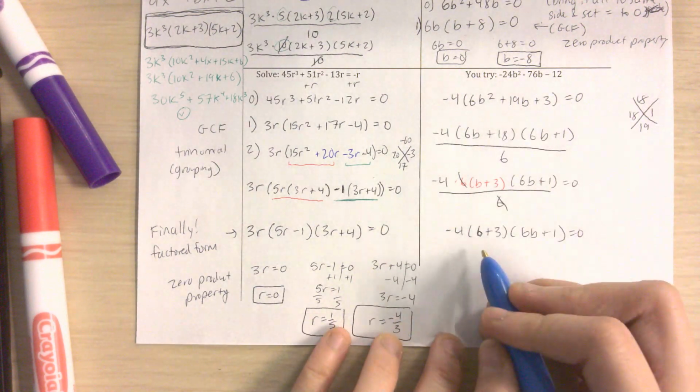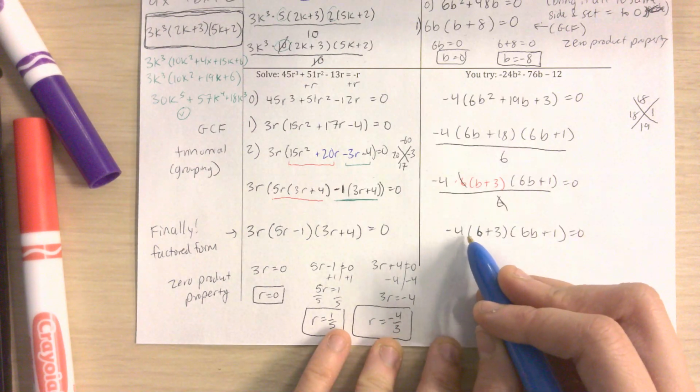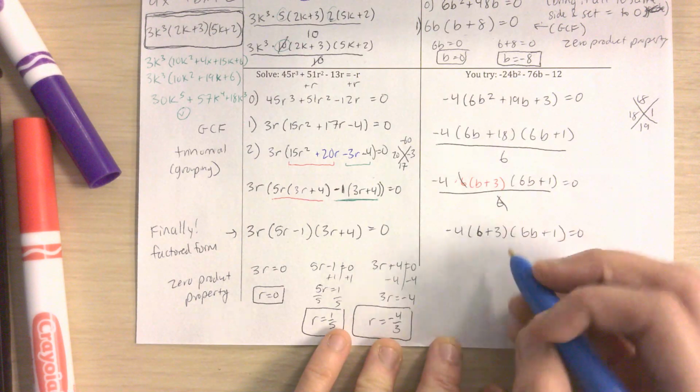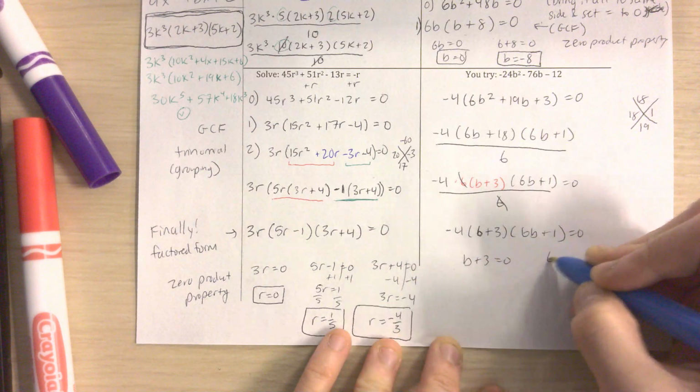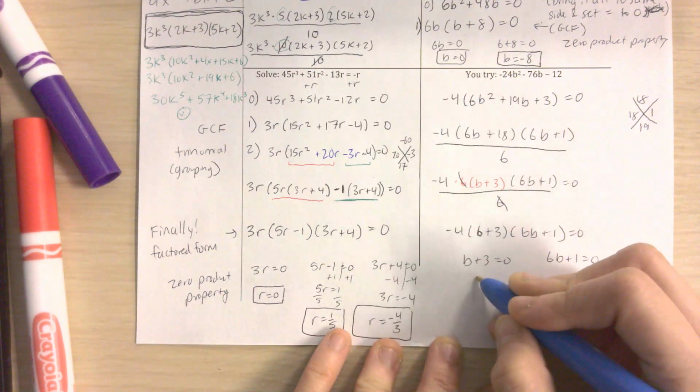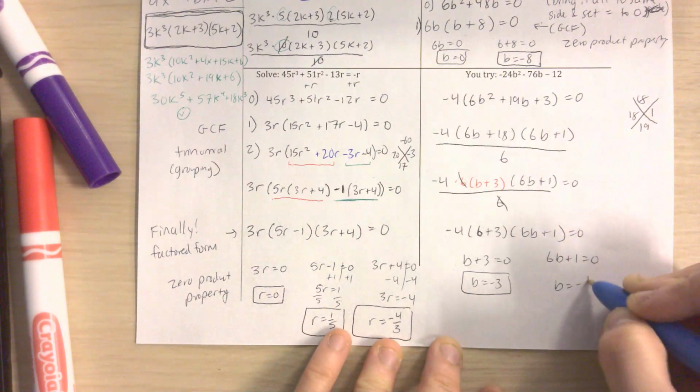We're going to do our zero product property. This one we don't need to set to 0 because there's no variable there. It's just a greatest common factor. So we have b plus 3 equals 0, 6b plus 1 equals 0, and then b equals negative 3, b equals negative 1/6.